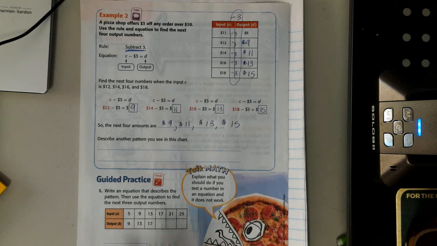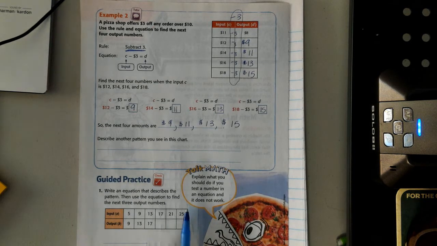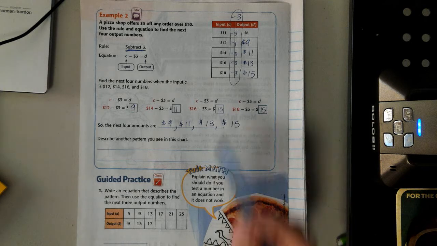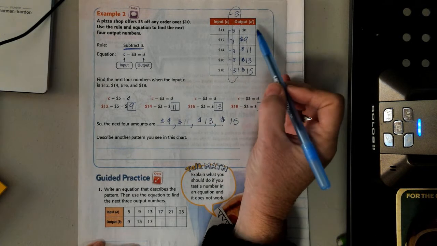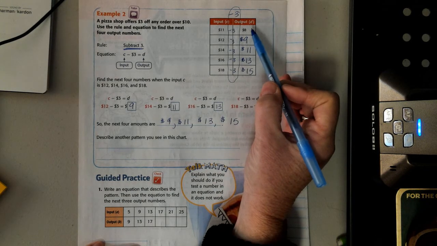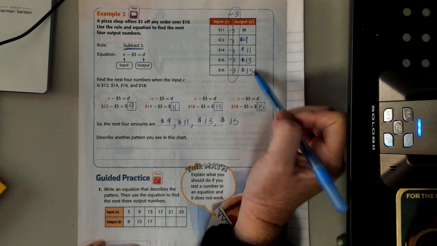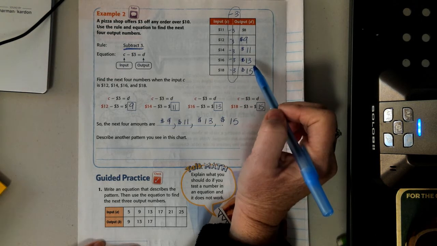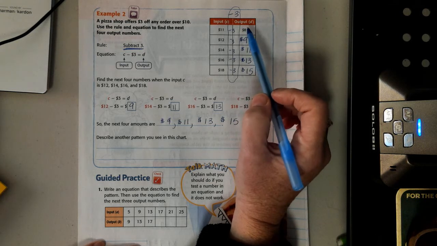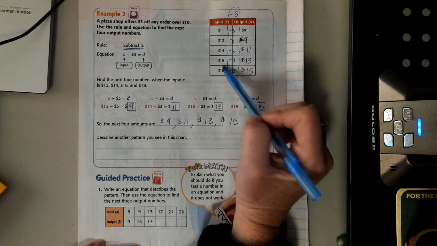Well, maybe you should take some time to do this. One thing I see is that all of these numbers are becoming greater numbers, okay? One thing I notice here is that the input is even.